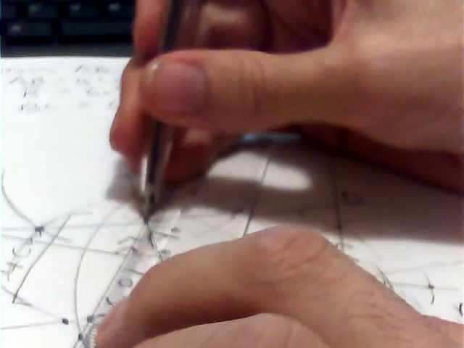Just going to use a pen so that these lines of the parallelogram stand out.